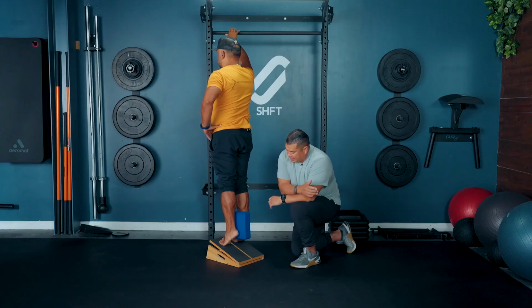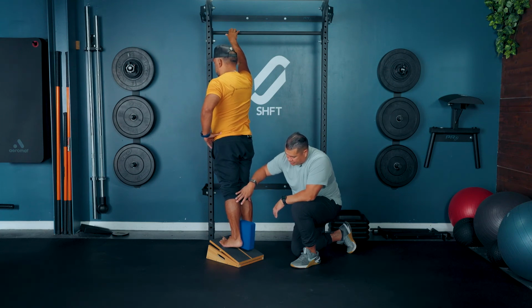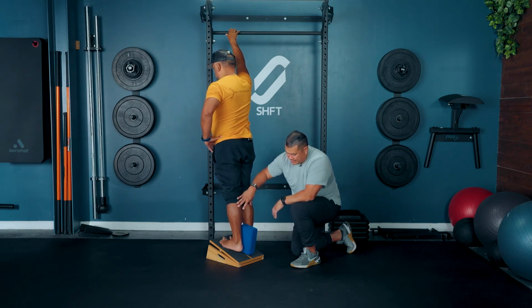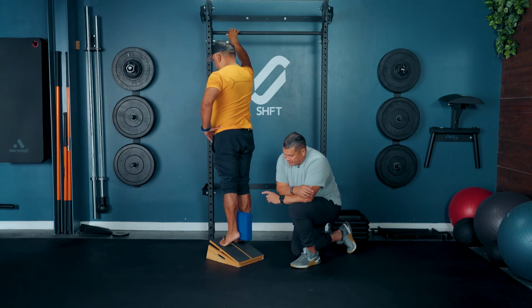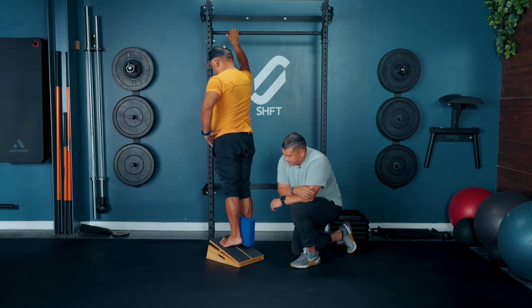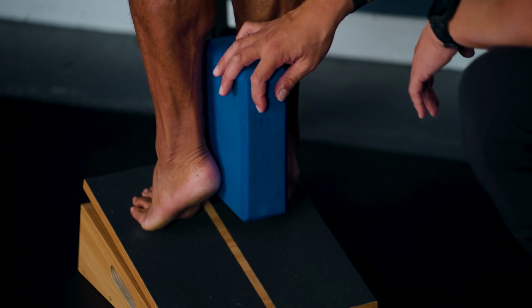And now, just like in an eccentric heel drop, we're just having him isometrically hold, and then he's going to slowly decelerate his heels to the floor. Bring it back up fast, hold it right there, and then again, slowly on the way back down. And he's going to do a little bit of a burnout on this.